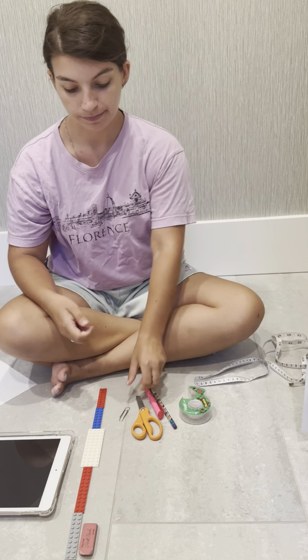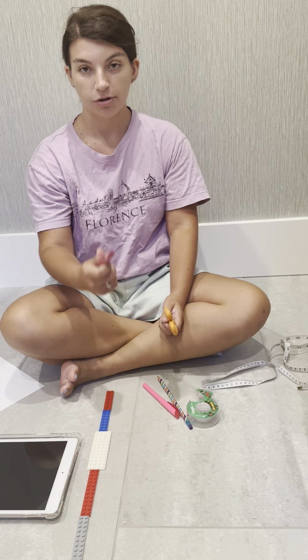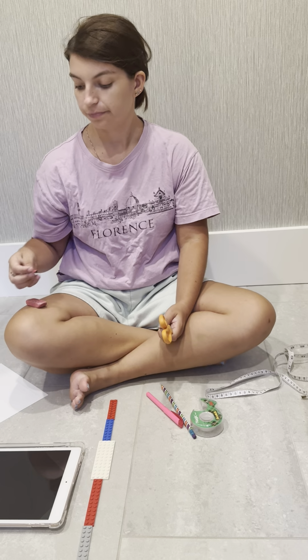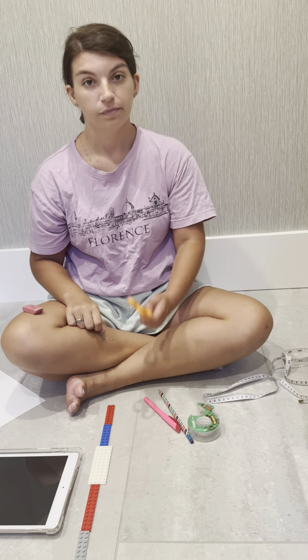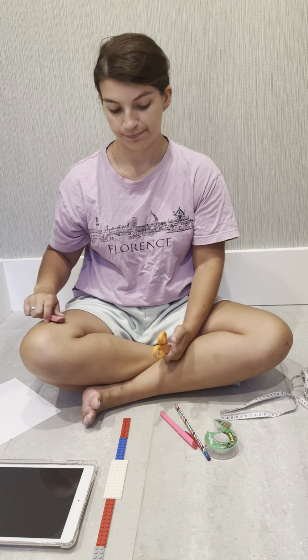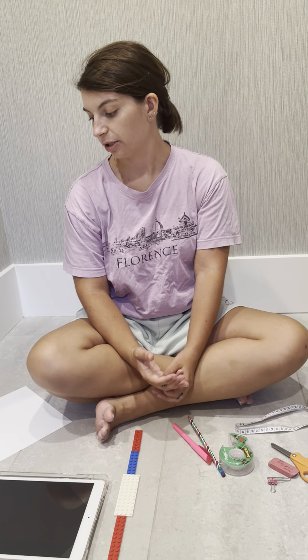Now it's your turn. You're going to measure the eraser, the binder clip, the paper clip, and the scissors. Give it a shot. Circle the longest object on your paper.